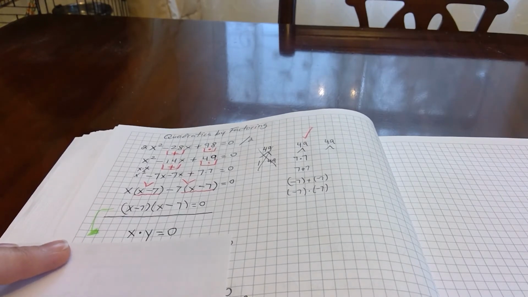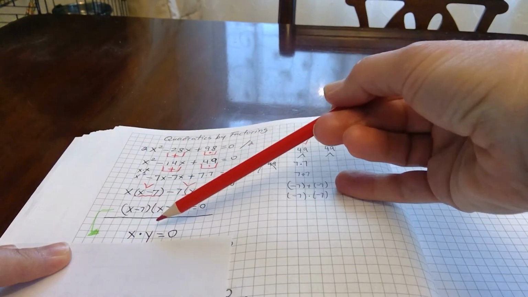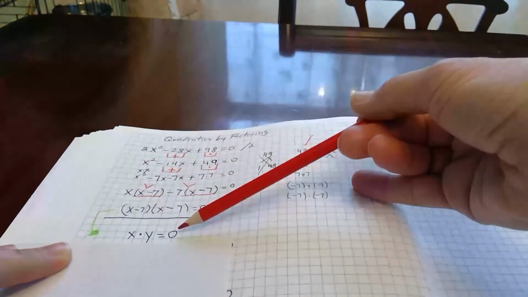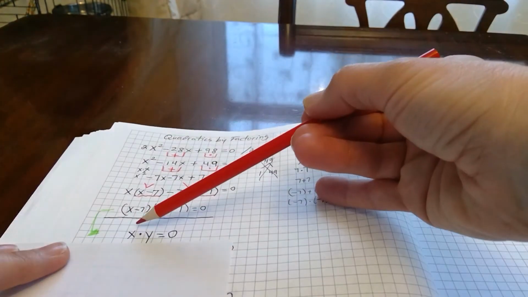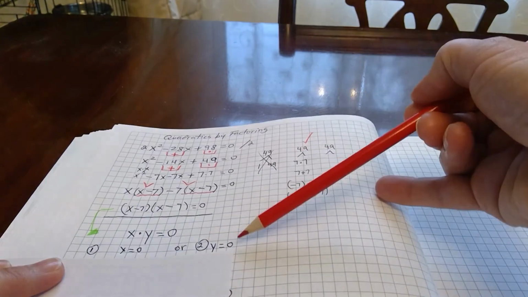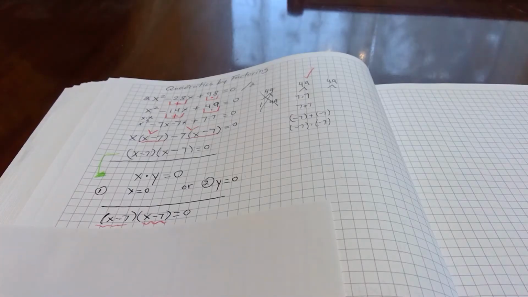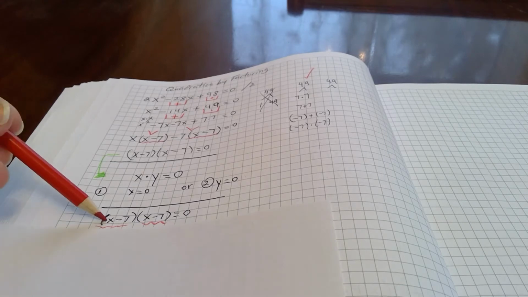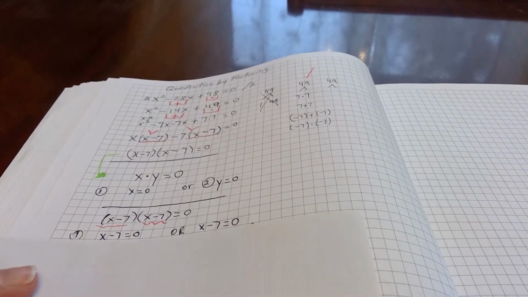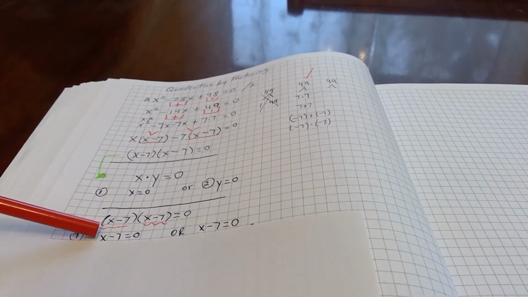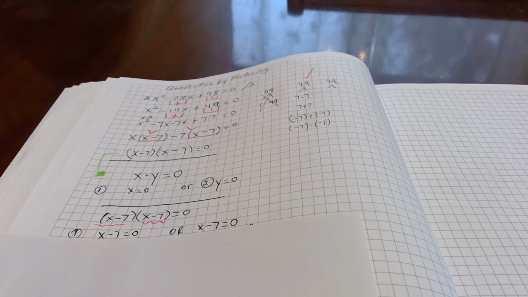Let's think of this. Remember the rule: if you have two numbers that multiply each other, and you get 0, one of them has to be 0. There's no way around it. So it's either going to be x is 0 or it's going to be y is 0. So now we have x minus 7 multiplied by x minus 7 equals 0. For that statement to be true, the first term could be 0 or the second term is 0. And this is how I write it. First case, second case.